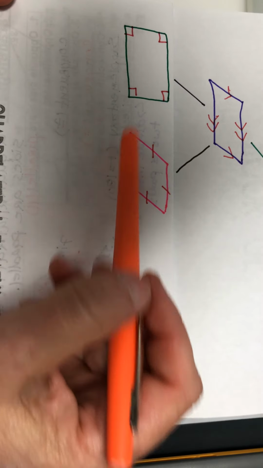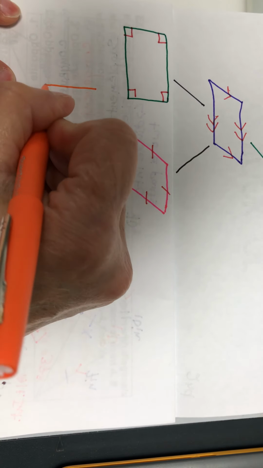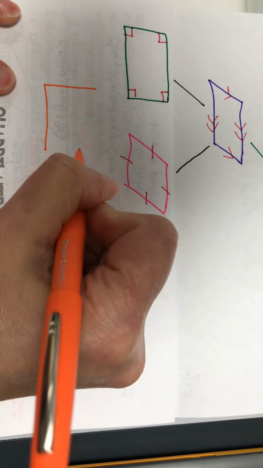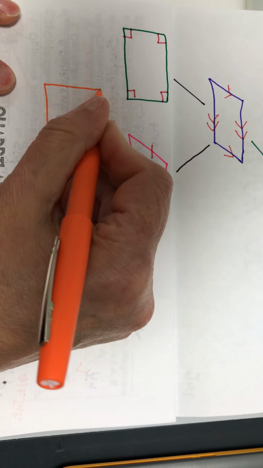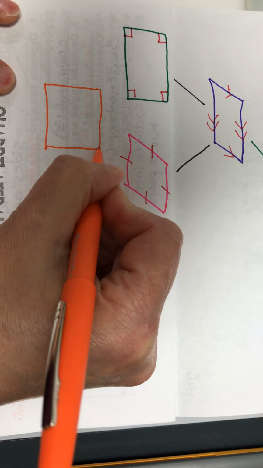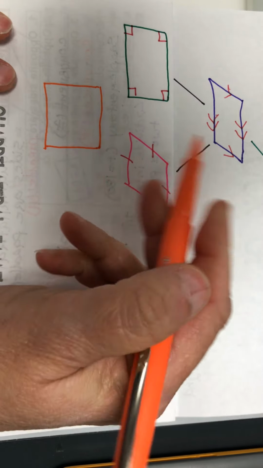Now, these 2 got together and made baby square. Baby square has all of the characteristics of everybody that came before it.